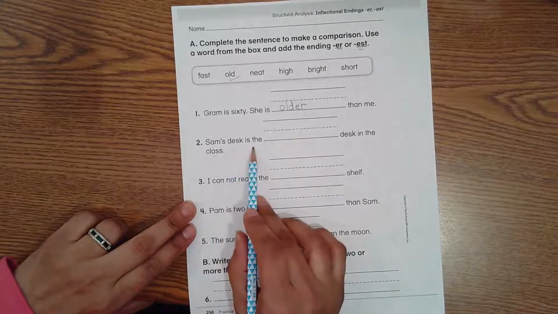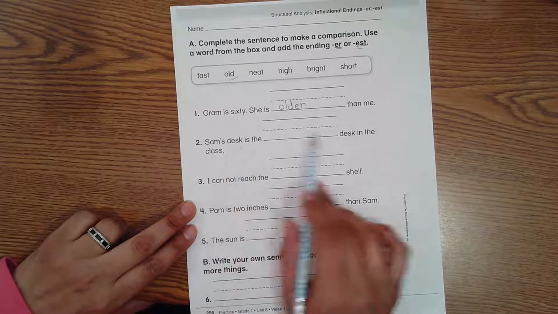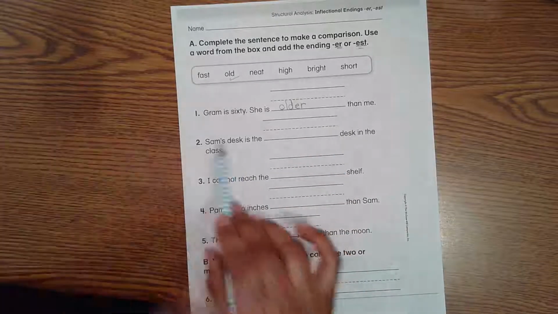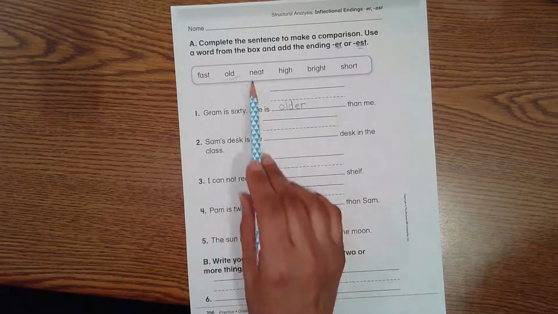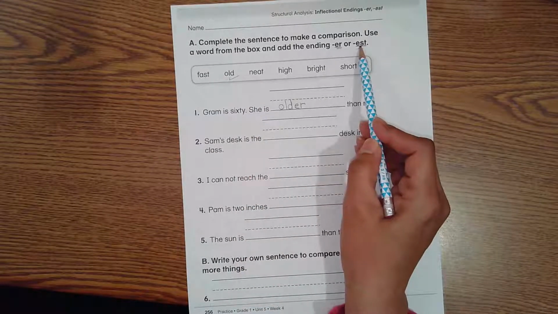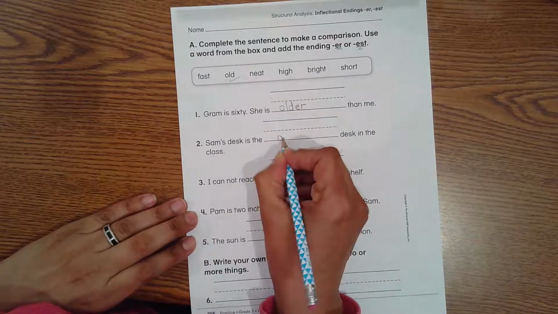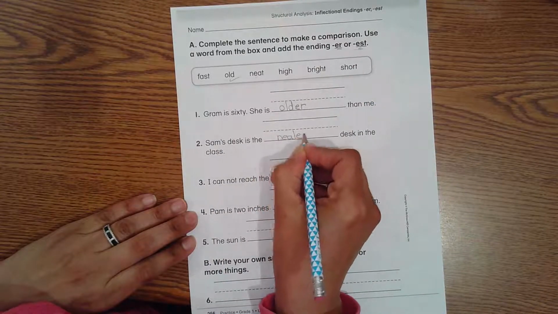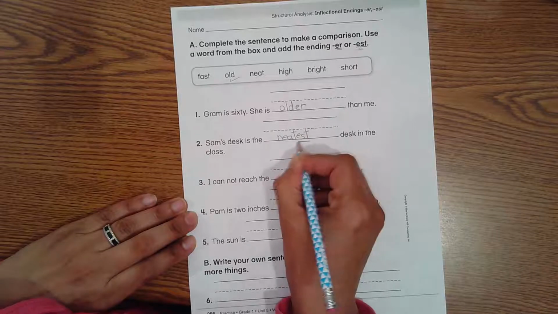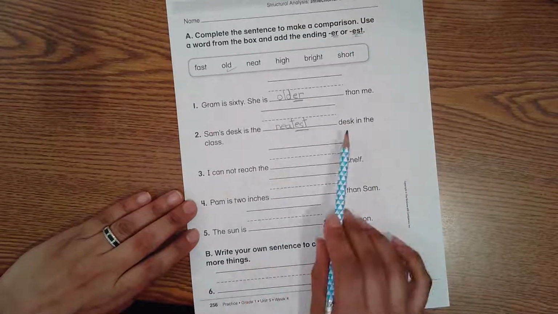Sam's desk is the blank desk in the class. I'm comparing Sam's desk with the whole class. It's going to be neat, and I'm going to use it with EST, neatest. So Sam's desk is the neatest desk in the class. I'm going to underline what I added.